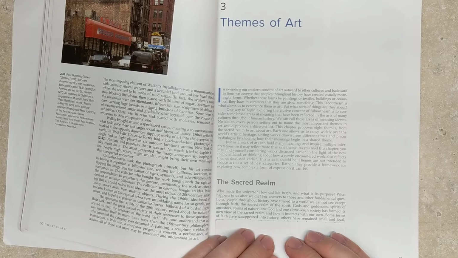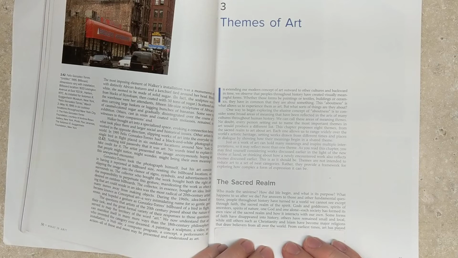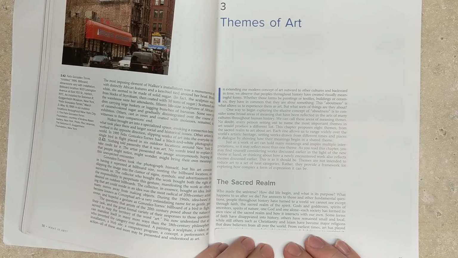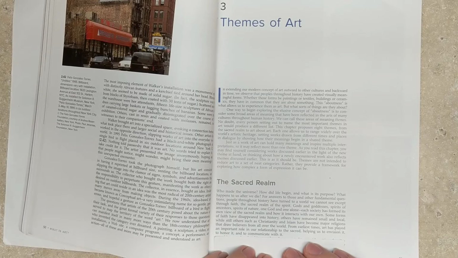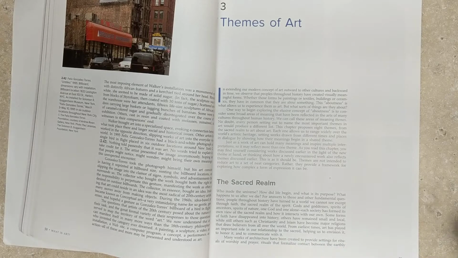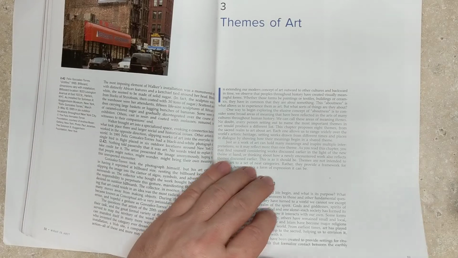Some forms of faith have disappeared into history, others have remained small and local, while still others, such as Christianity and Islam, have become major religions that draw believers from all over the world. From earliest times, art has played an important role in our relationship to the sacred, helping us to envision it, to honor it, and to communicate with it. Many works of architecture have been created to provide settings for rituals of worship and prayer, rituals that formalize contact between the earthly and the divine realms.